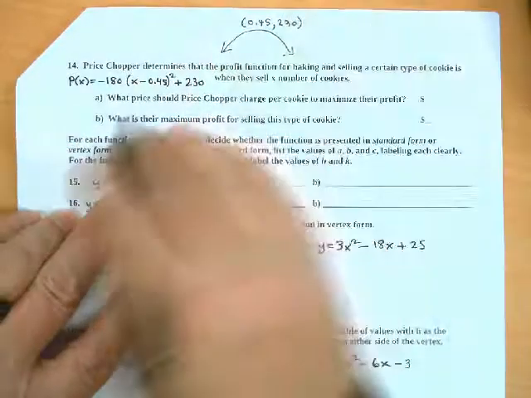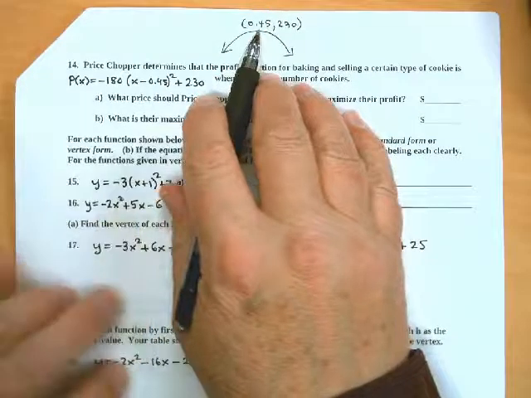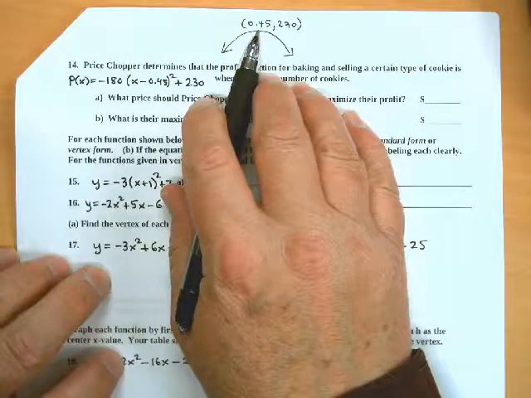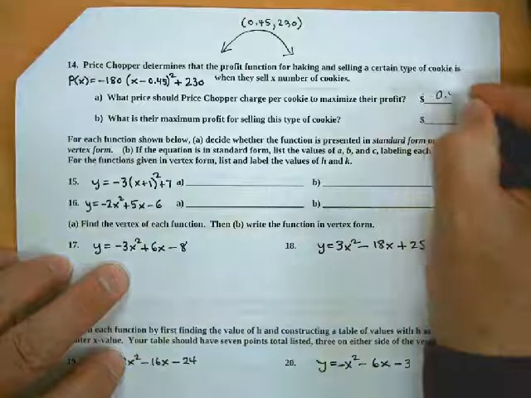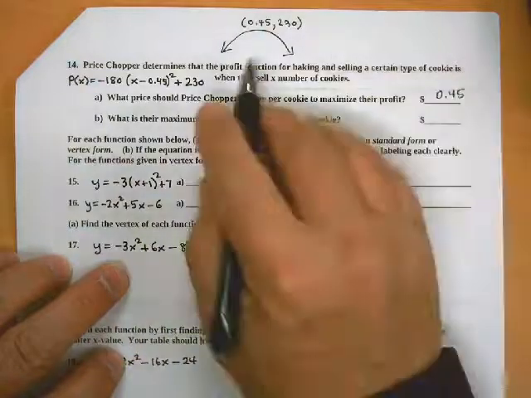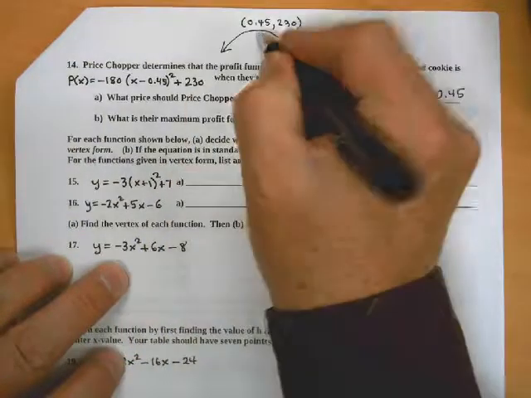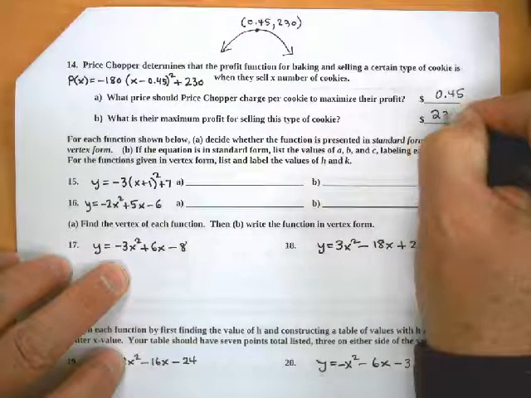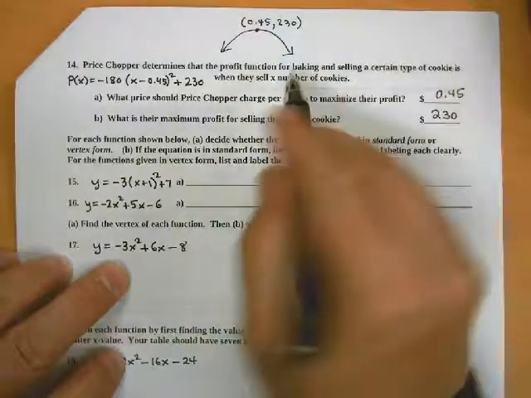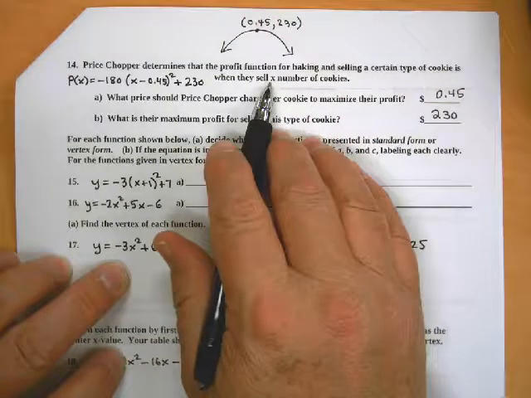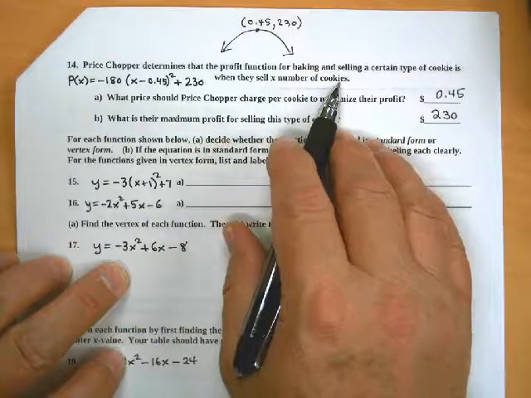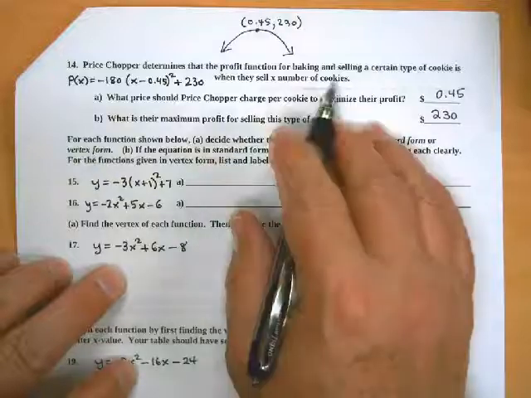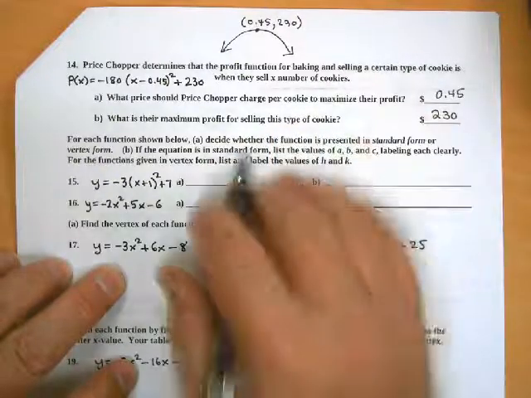And if everything were right in this problem, this would be the price that they should charge for each cookie. And the maximum profit happens way up there, so that's $230. Now, if you look carefully here, it doesn't say X is the price per cookie, and that's what it should say. It should say that, but assume it does for sake of this review.